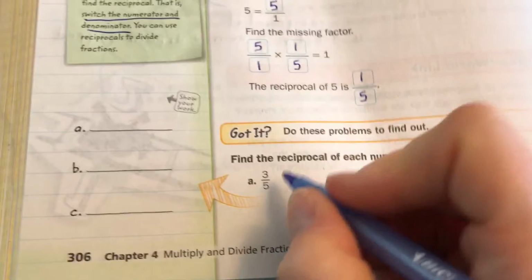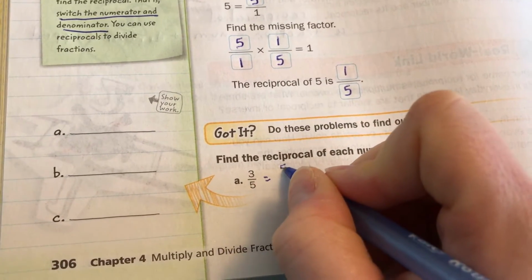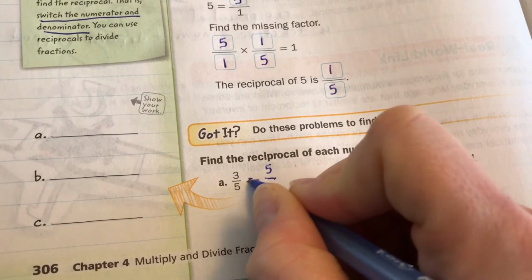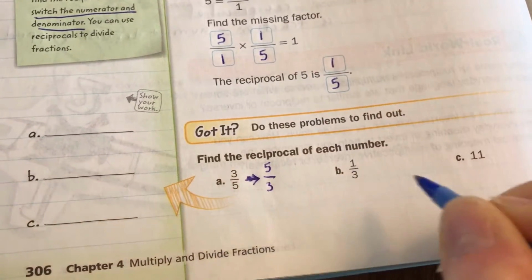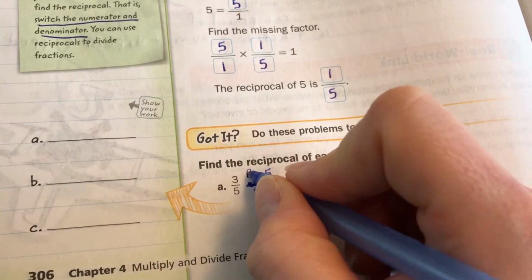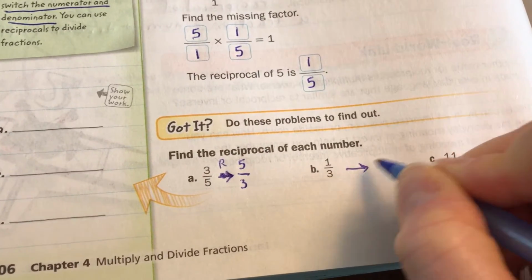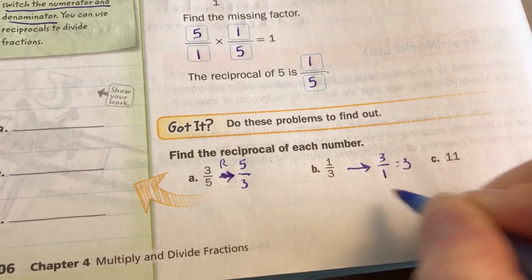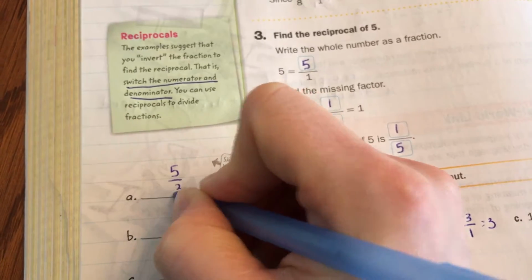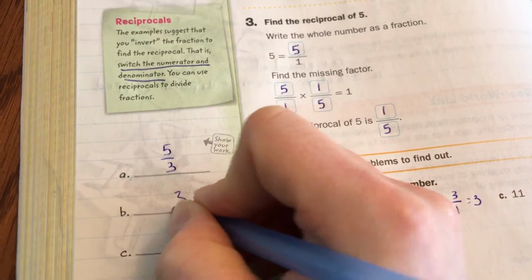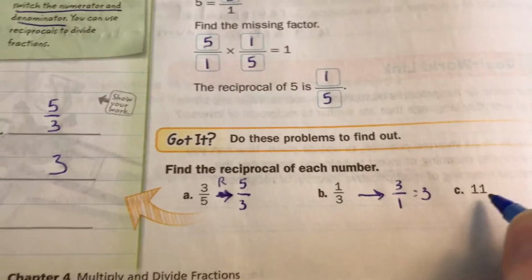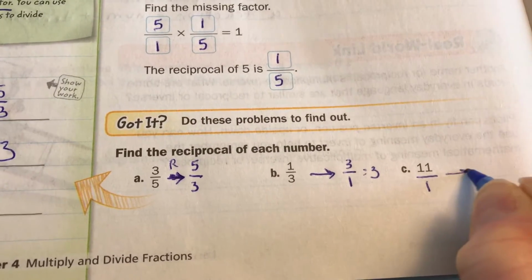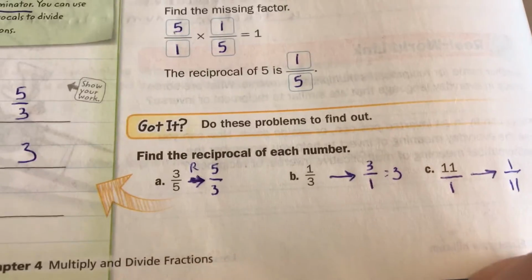So down here, for 3/5, the reciprocal would be 5/3. I'm going to put an arrow sign because they're not equal to each other. So the reciprocal is 5/3. Flip this, 3/1, which is 3, right? So A is 5/3, B is 3. What's the reciprocal of 11? Now remember, 11 is an improper fraction, 11/1. So the reciprocal would be 1/11.